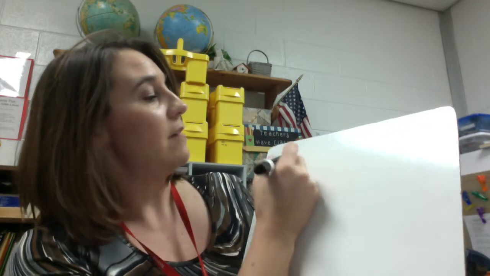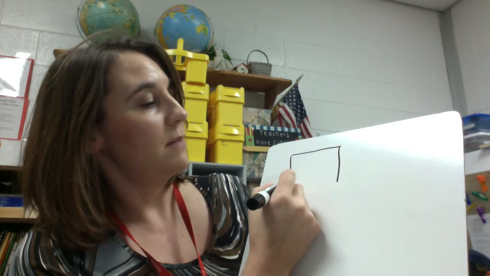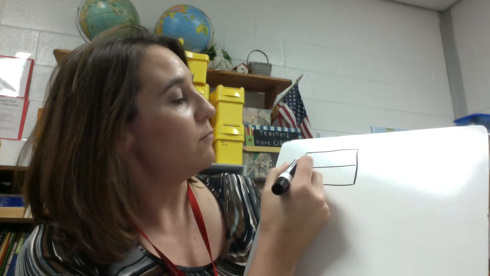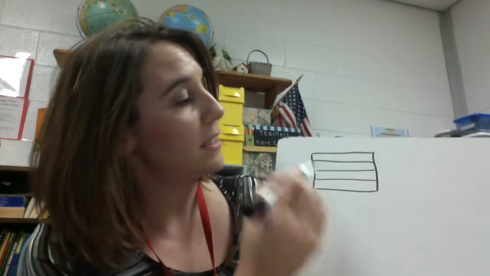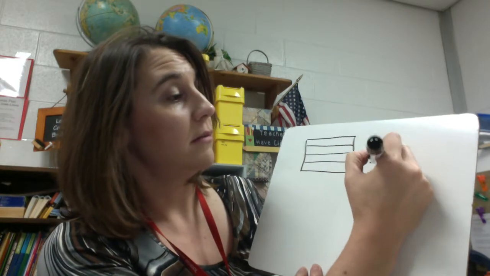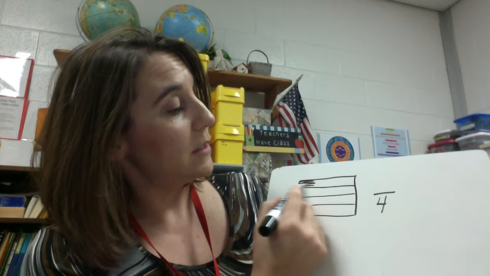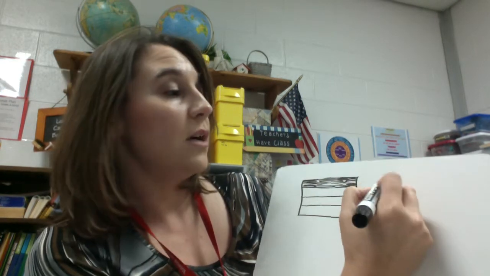Let's do another one. I have a pan of brownies because I'm going to make brownies for a party. And I cut my pan of brownies into big long strips. What did I cut it into? 1, 2, 3, 4. I cut it into fourths. And if my family eats one of those, that's 1/4.